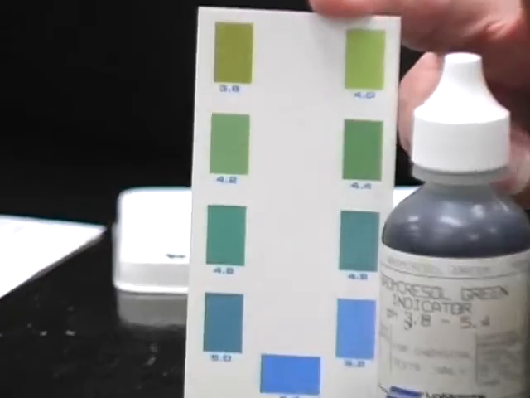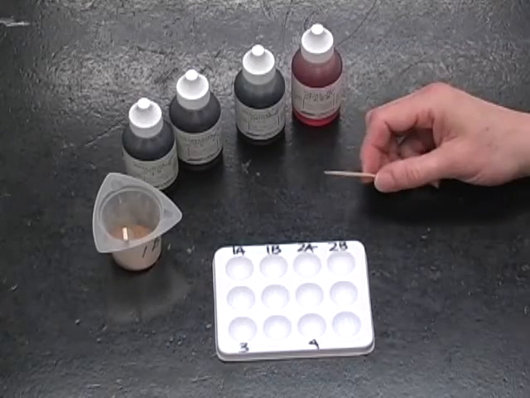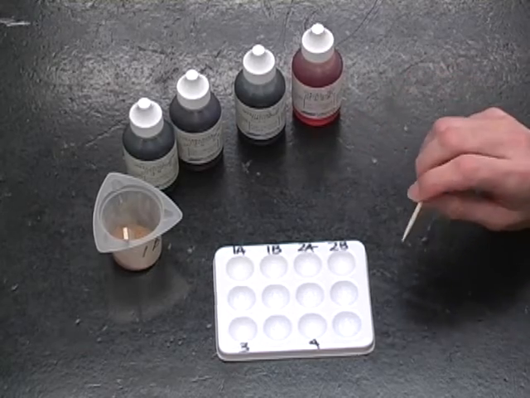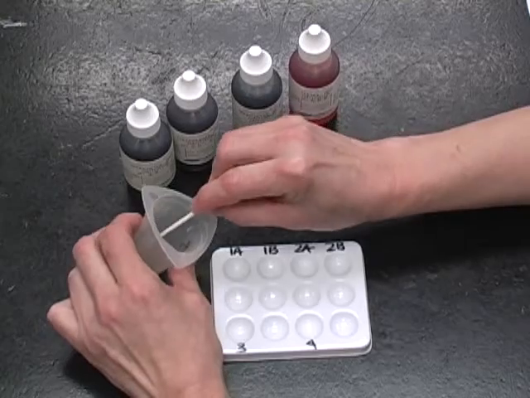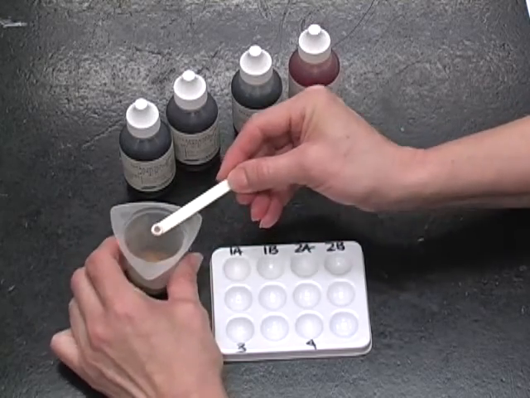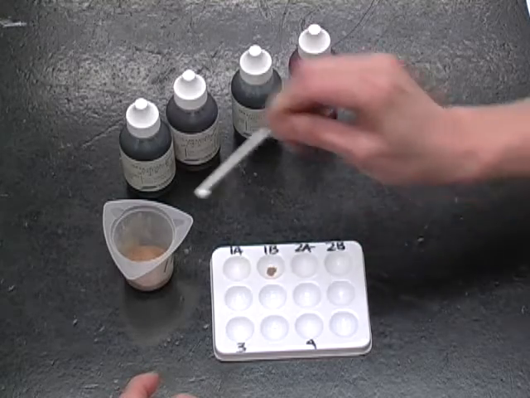And I'll show you how you're actually going to do this analysis next. I'm going to do, for an example, soil 1B. And what you're going to do is just take a small scoop of the soil and put it in your little plate in the right hole so that you don't get these mixed up. And you don't need very much.